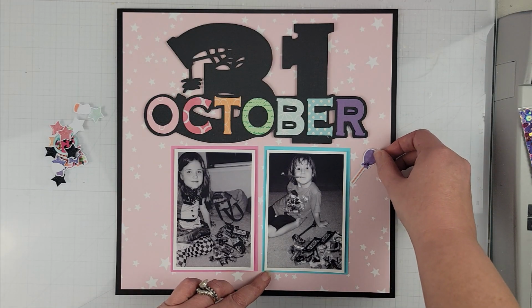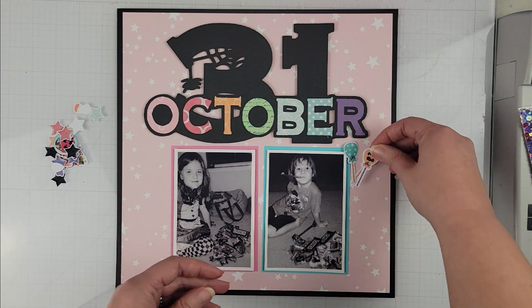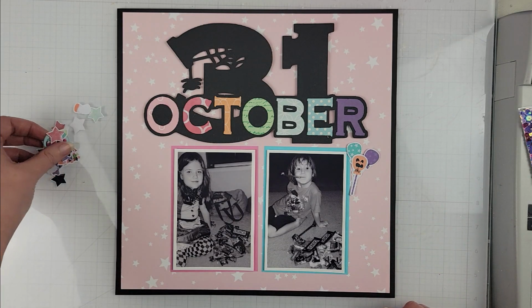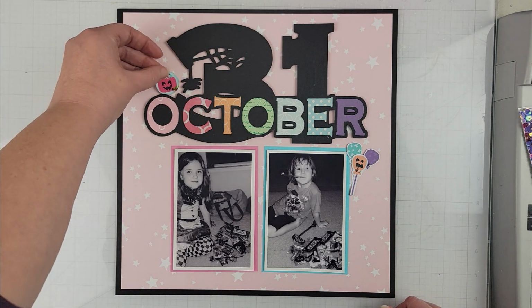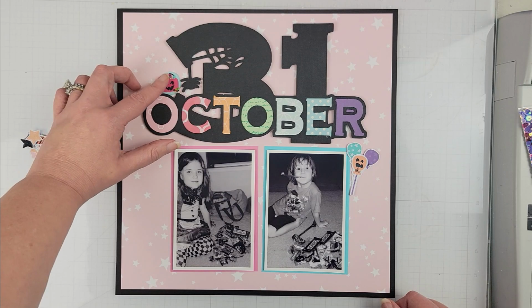And then I went ahead and matted my photos here in pink cardstock and then a blue cardstock. So I did my daughter's in the pink and my son in the blue.